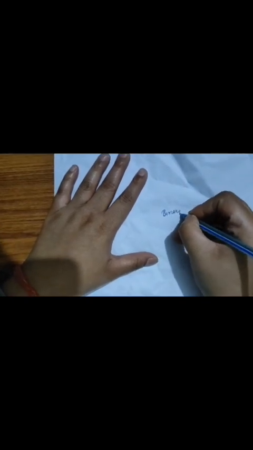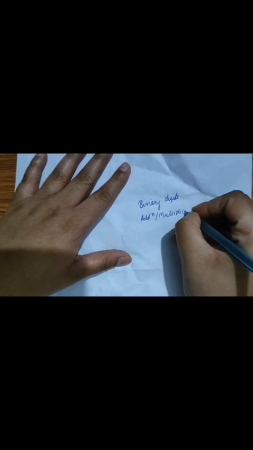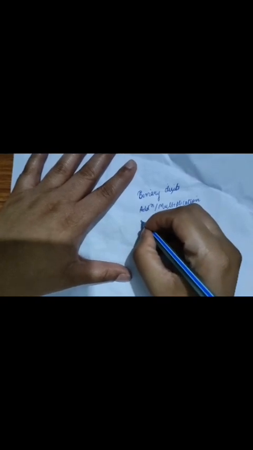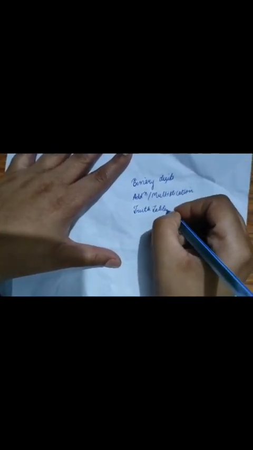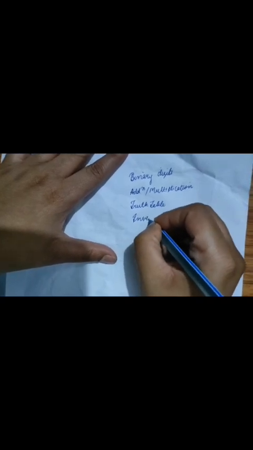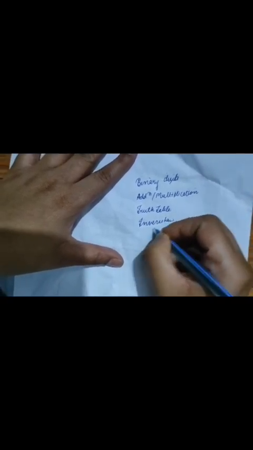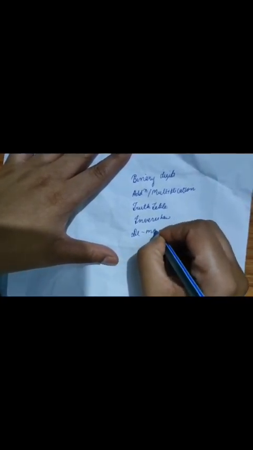So to summarize, we have learnt about binary digits. Then we have learnt about addition and multiplication of binary digits. Then we have studied about truth tables and a few laws like the inverse law, then De Morgan's law.